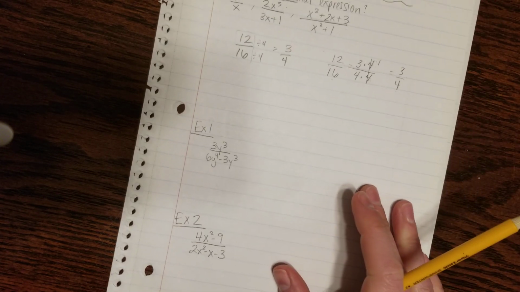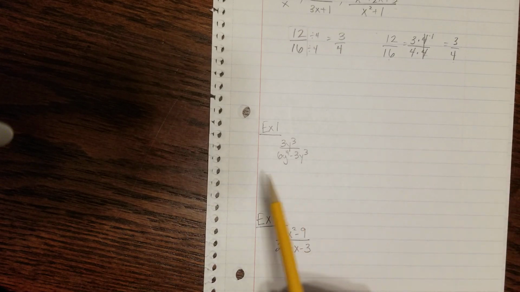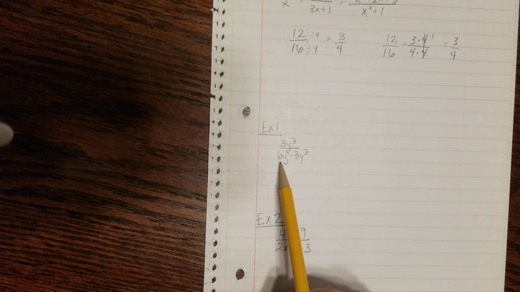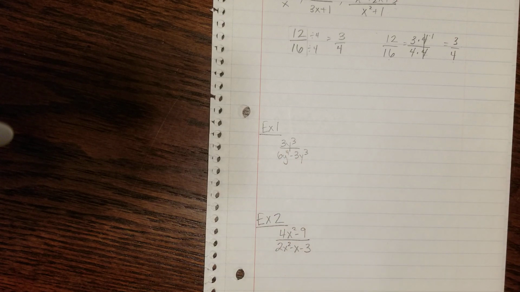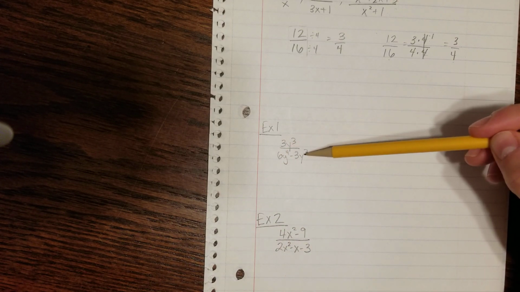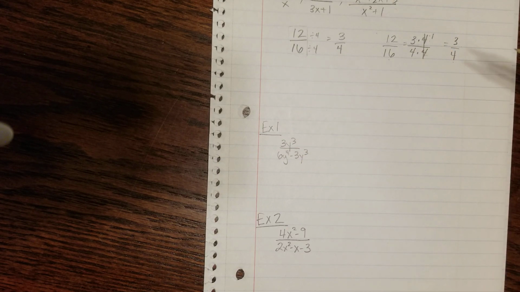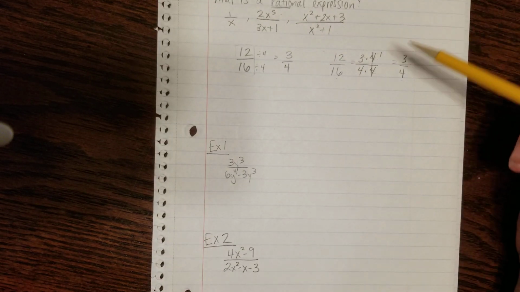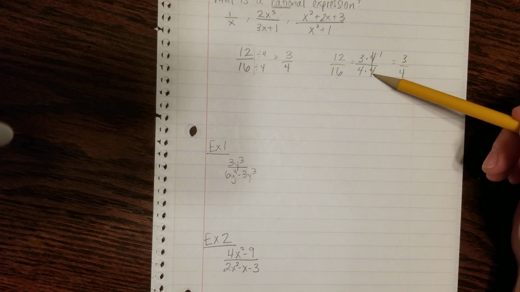So with that in mind, let's look at our first example. So we've got 3y cubed over 6y to the 4th minus 3y cubed. Now, at first, your brain's probably going to want to see, oh, these are the same, let me just cancel those out. But the only way things are going to cancel out is if they divide to equal 1.